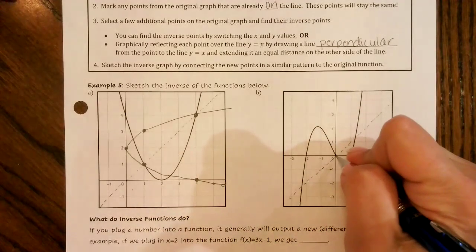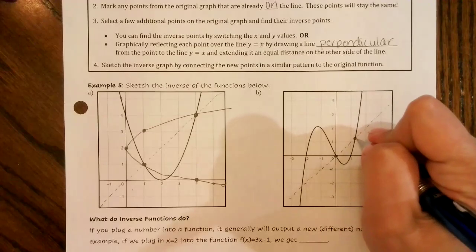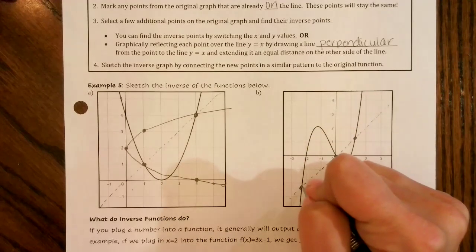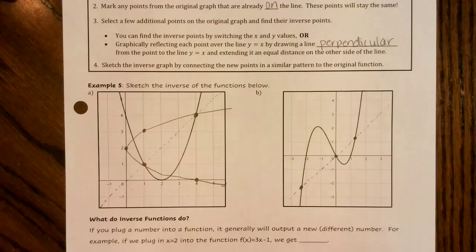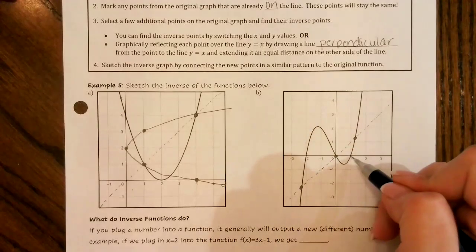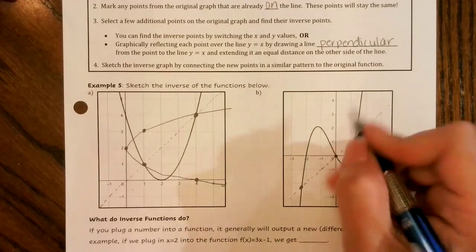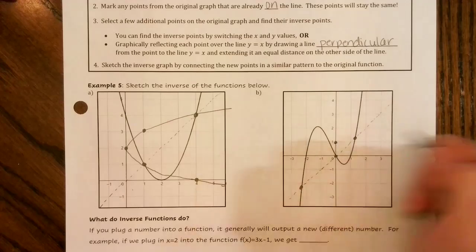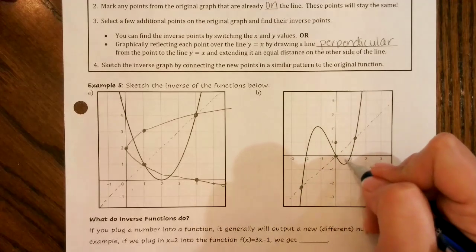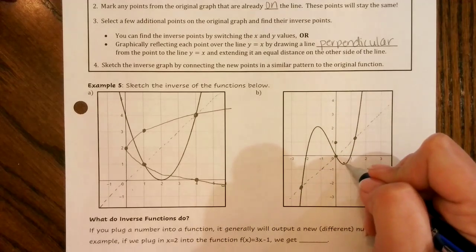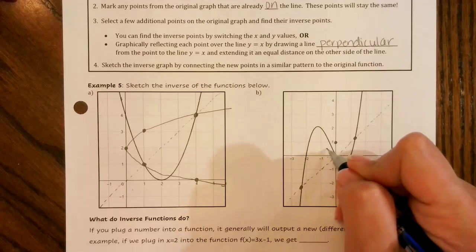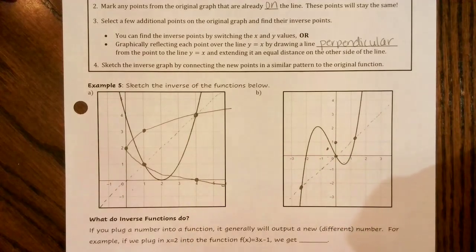If it is on the line, again, those are still going to stay as points on my graph. Now we start to switch a few points that we can find. We've got one right here at (1, 0). So if I change that, that's going to go to (0, 1). Now in between there, I got like (-1/2, 1/2)... so (-1/2, 1/2) is also going to be on my graph there. I think that's a good one to get.